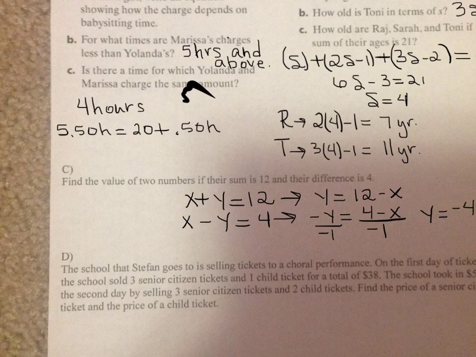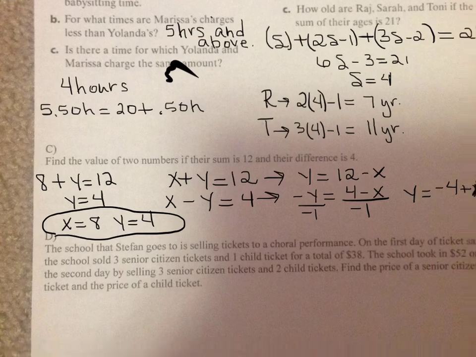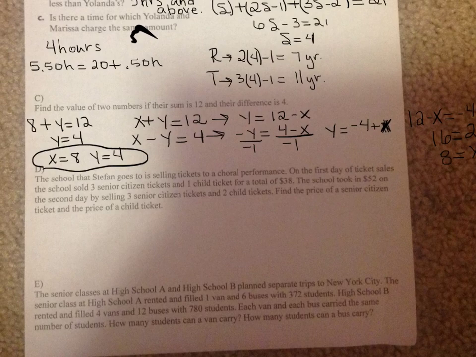So if x is 8, y equals 4. So x is 8, y is 4. All right. Letter D.